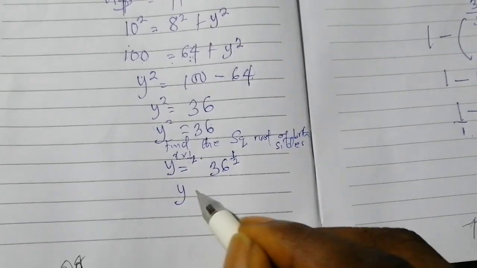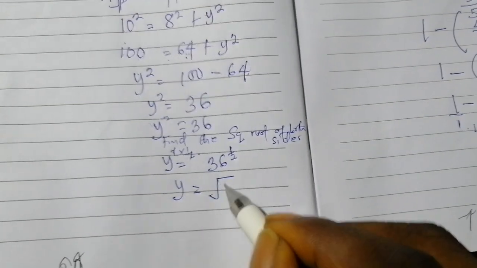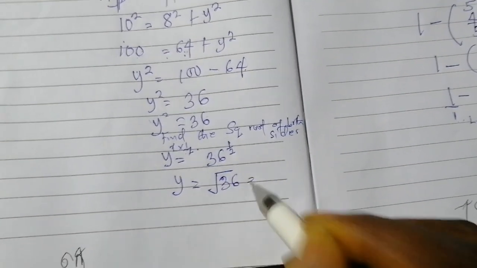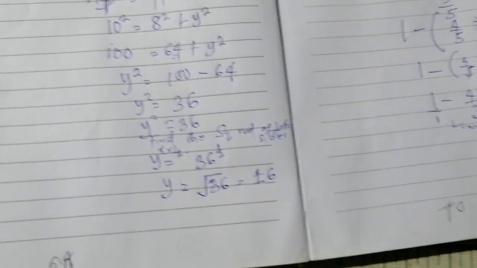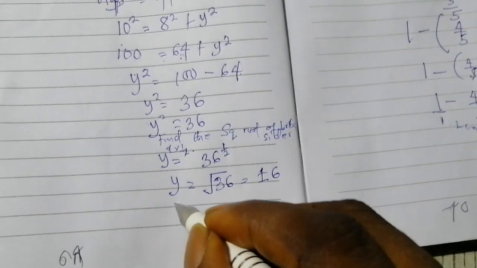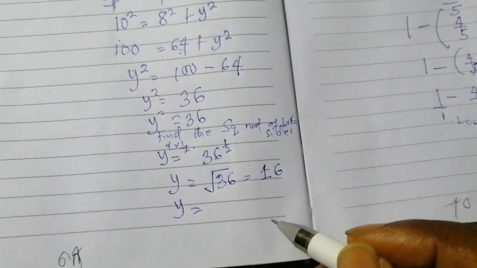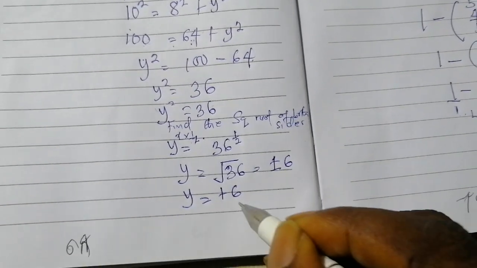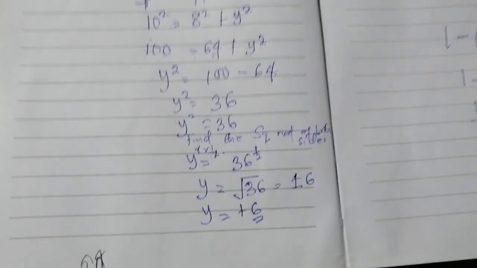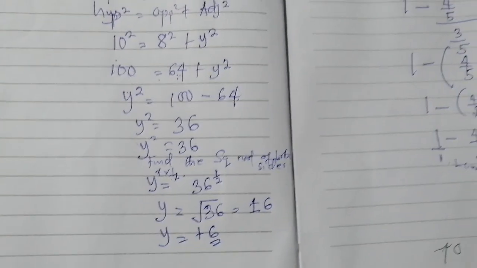Then you have y equals the square root of 36. Don't forget, this is simply saying it is plus or minus 6. But of course we don't deal with negative under trig most times. Then you write plus 6. It means that your adjacent is equal to 6.